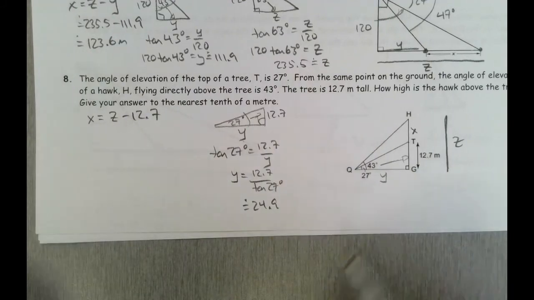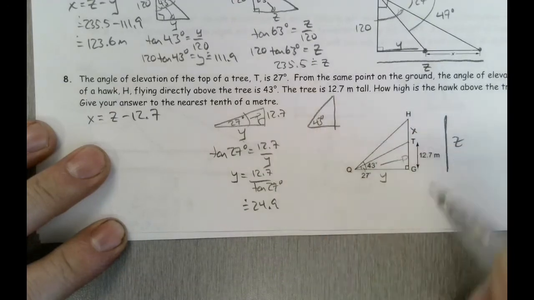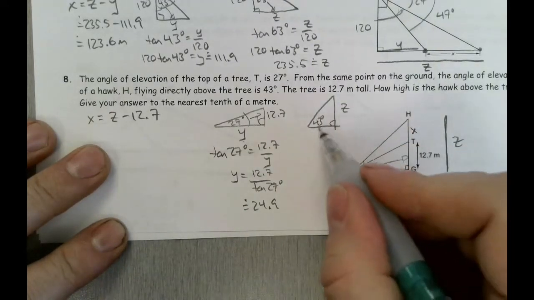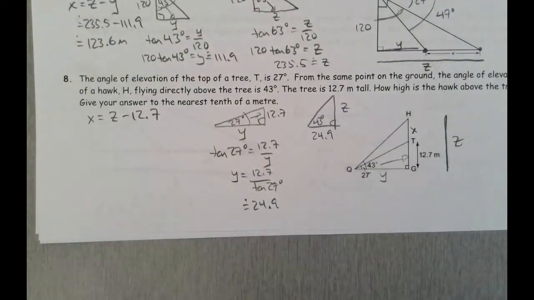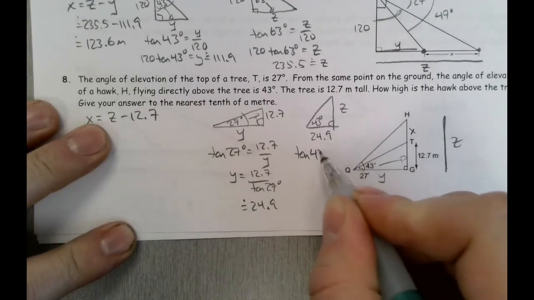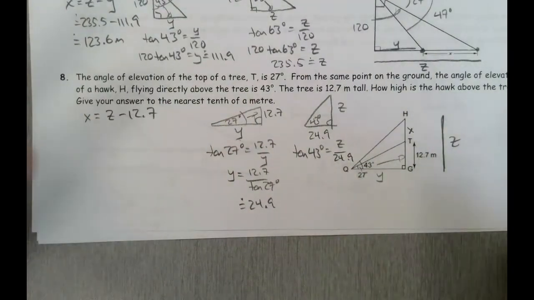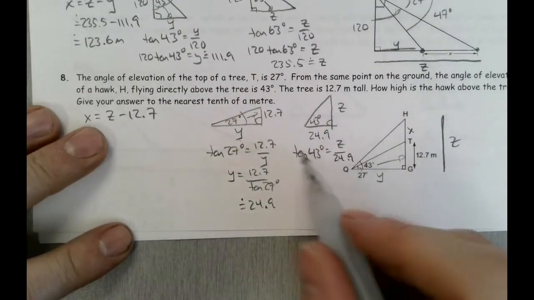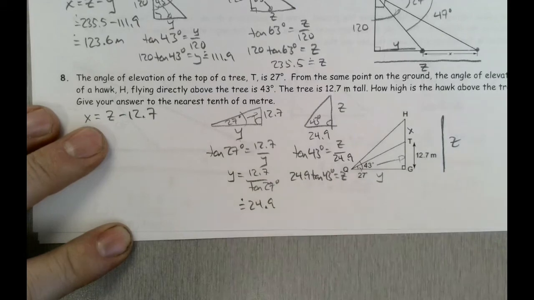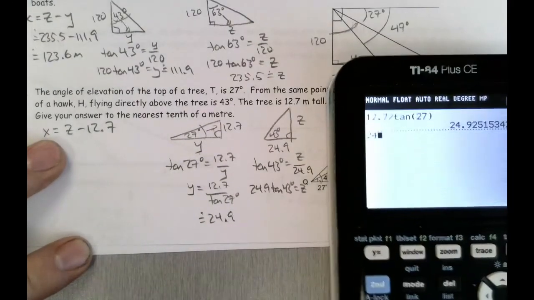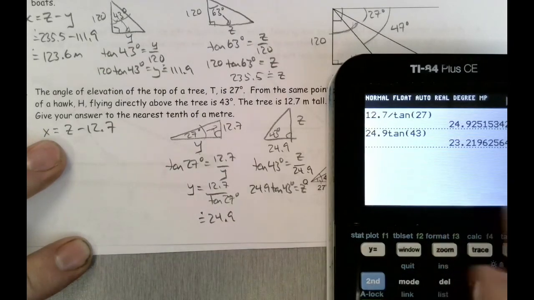Now, in that larger triangle, where this is now 43 degrees, what I would like is the opposite side. What I just figured out was the adjacent side is 24.9. That is still tangent. So the tangent of 43 degrees is going to equal z over 24.9. In this case, though, I love the fact that the 24.9 is in the denominator, so I just multiply it up. And that will equal z. And so now 24.9 multiplied by the tangent of 43 is equal to 23.2.